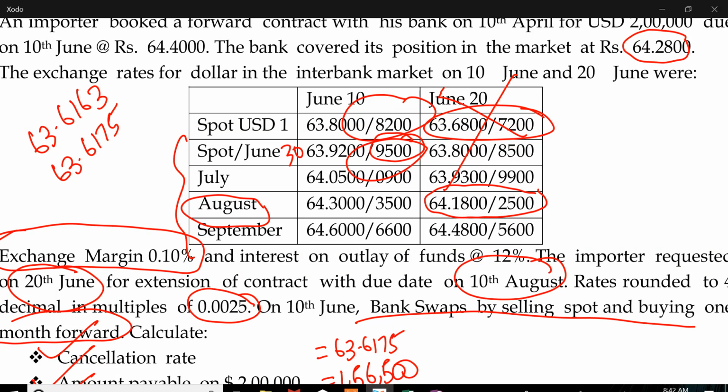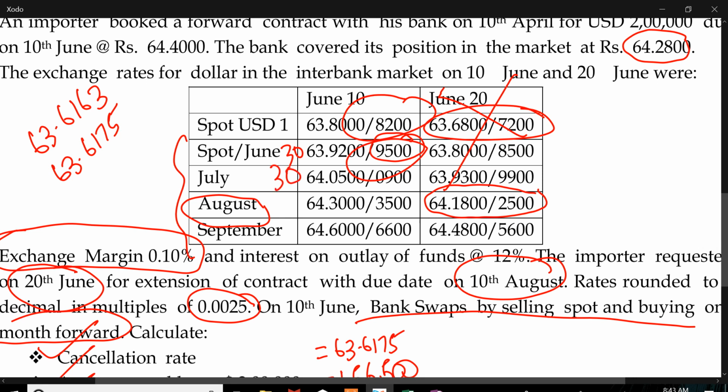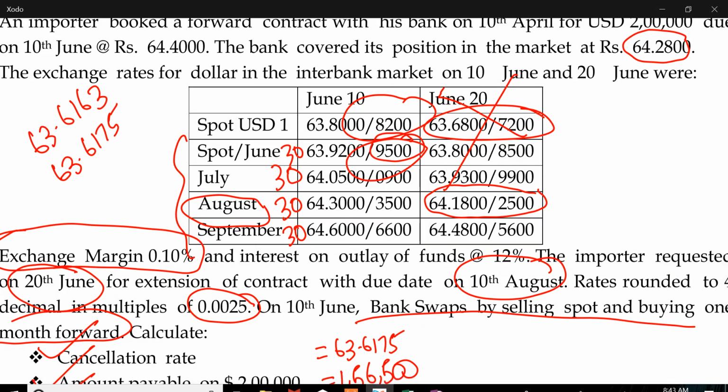On June 20, I come and I say that I need an extension till August 10. So that new contract rate will be the August rate. Before this, I was explaining that it is June 30, July 30, August 30, September 30. If I don't take that assumption, I will not be in a position to do part 2 of the question, the swap loss part.